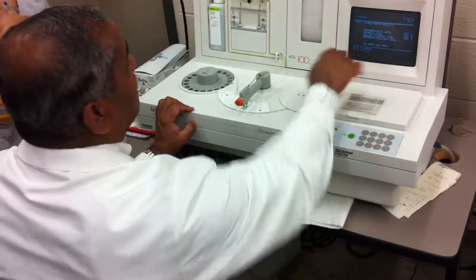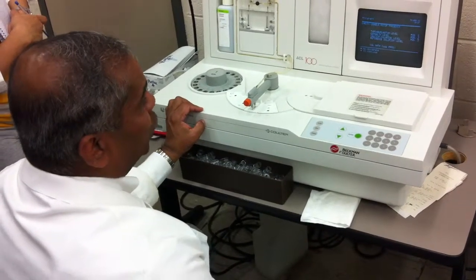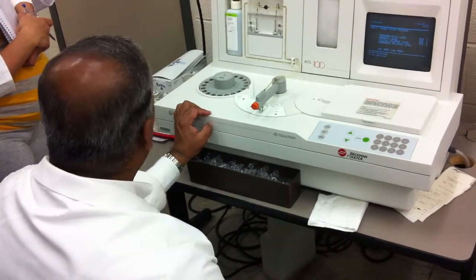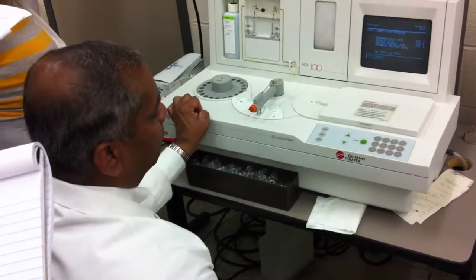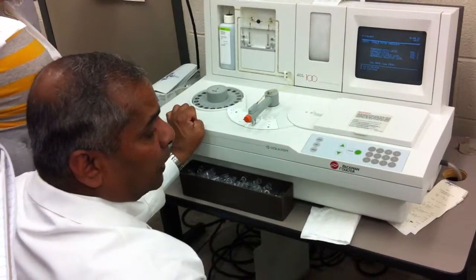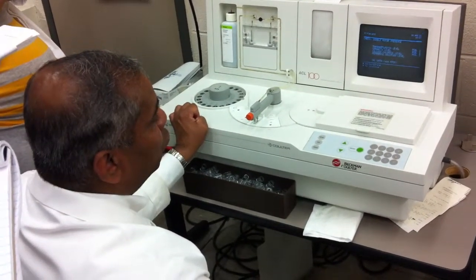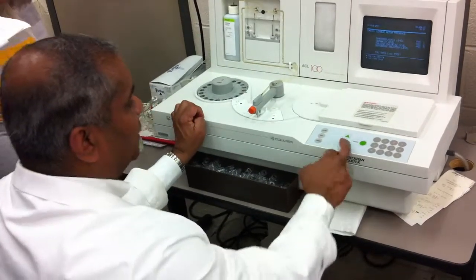Now if you look down here, it's asking me, the up arrow to calibrate, the down arrow to continue. You are never going to calibrate. Calibration is usually done by the company people or the lab supervisor or a technologist. So usually you don't calibrate. So which arrow should you press? Down. You press the down arrow.